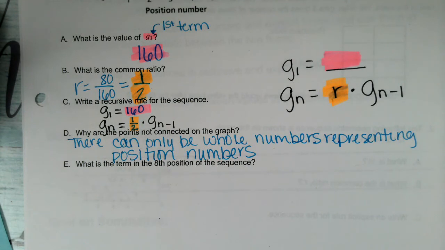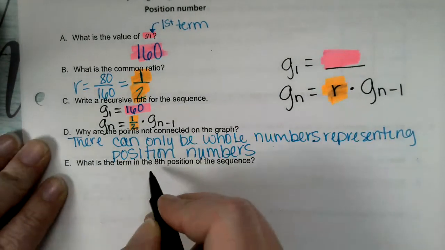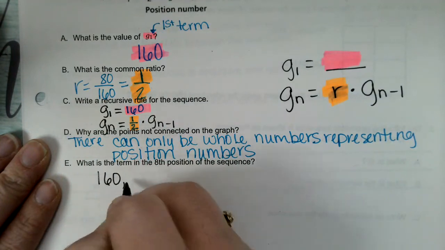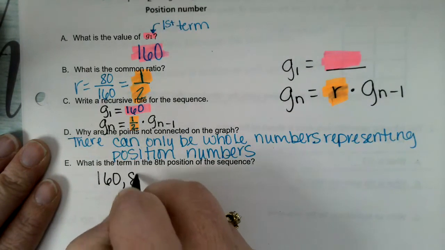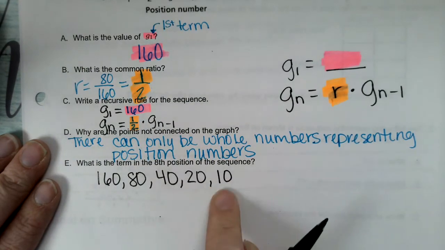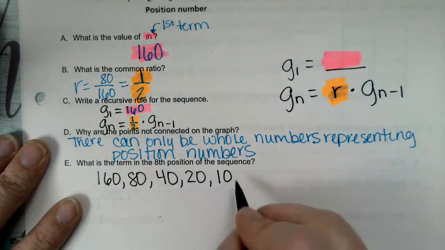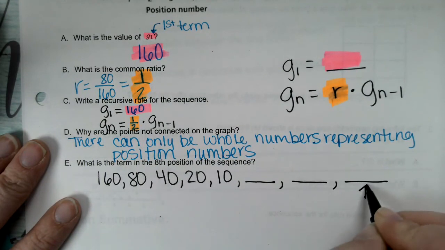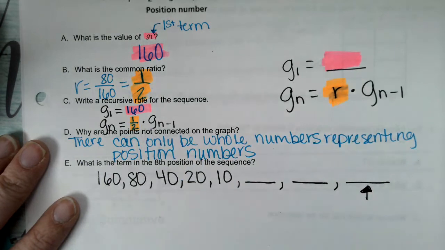Now, it's asking, what is the term of the 8th position of the sequence? This is the bad part about this type of rule, the recursive rule, is you've got to list them all out. So again, I'm just going to write it again down here so I don't have to keep moving my paper up and down. But the first term was 160. The second term was 80. Third term was 40, then 20, and then 10. 10 was my 5th term. I'm trying to get to the 8th. So this is my 6th. Here's my 7th. Here's my 8th. This one is going to be my answer to this question.